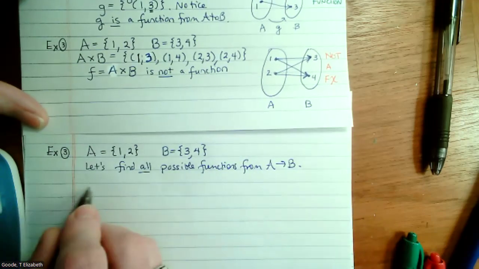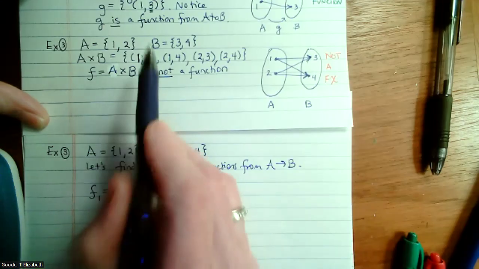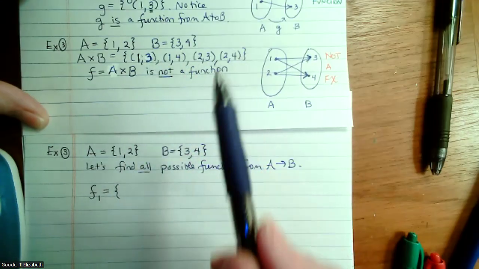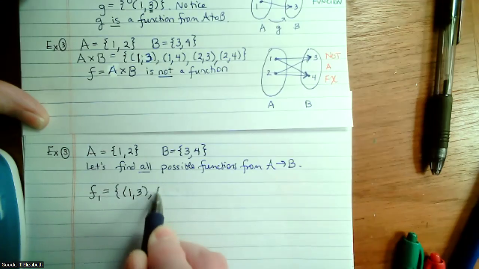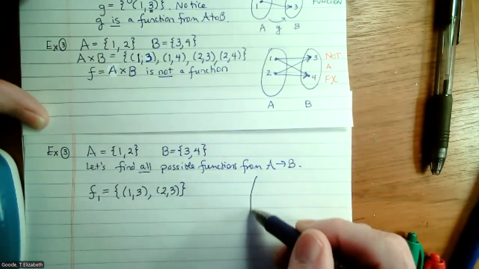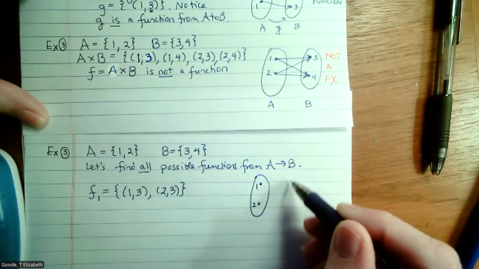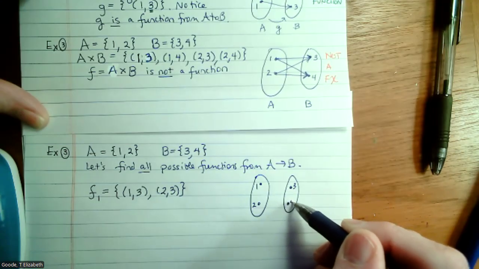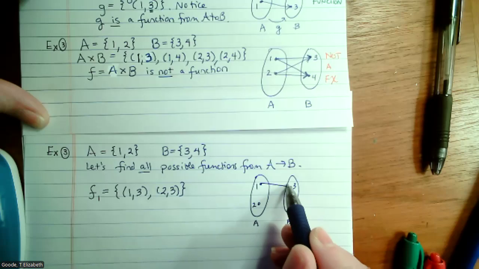All right. So we'll call the first one F1. We're taking subsets of A cross B, but we have to be careful how we pick. So we could say, 1 maps to 3 and 2 maps to 3. That's definitely a function because each element of A, namely 1 and 2, pairs with exactly one element in the codomain. They both happen to pair with 3. That's fine.